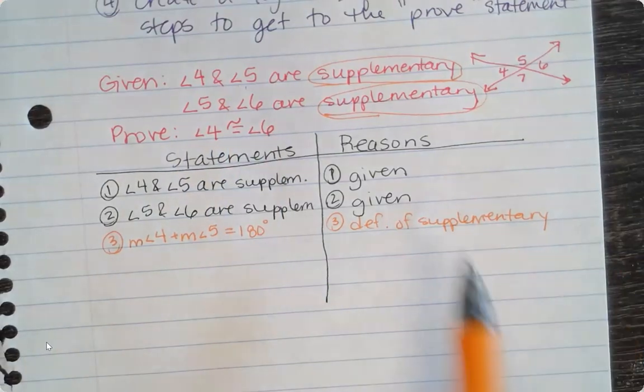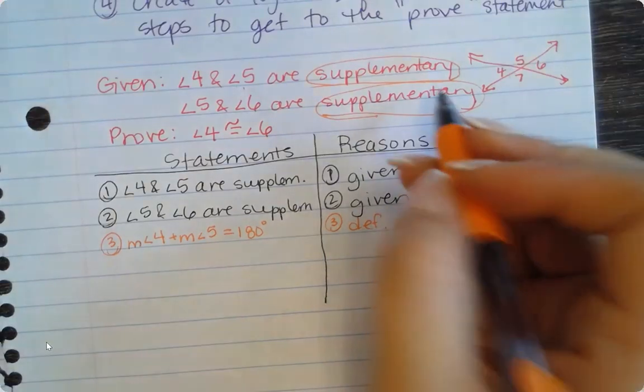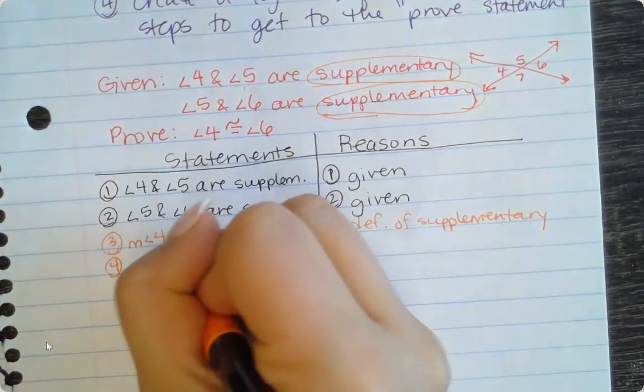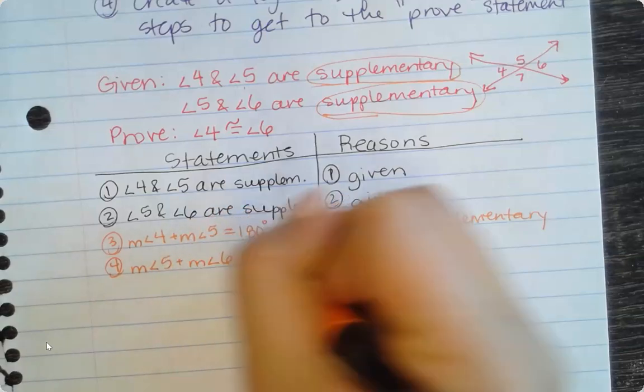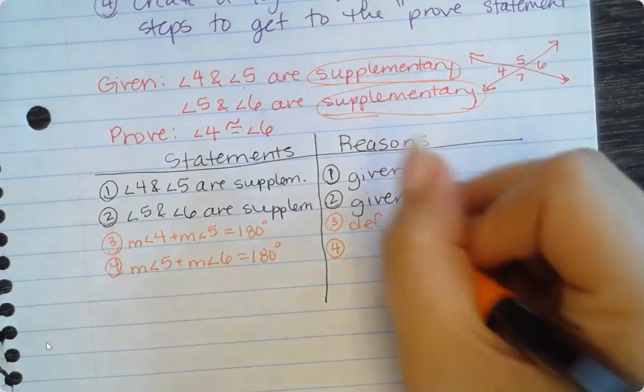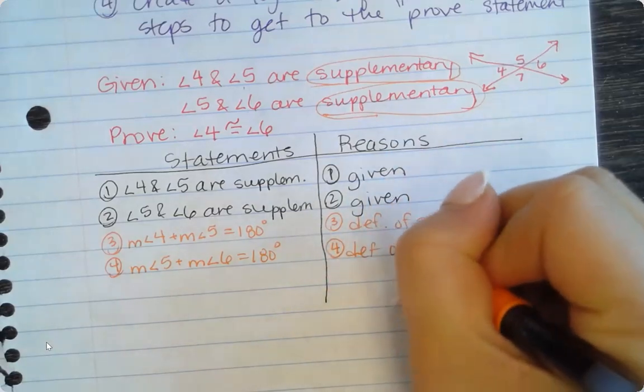Now on that same note, we have angle 5 and 6 are supplementary. So I'm going to make that step 4. So measure of angle 5 plus the measure of angle 6 equals 180 degrees. And that's going to be the same reason, the definition of supplementary.